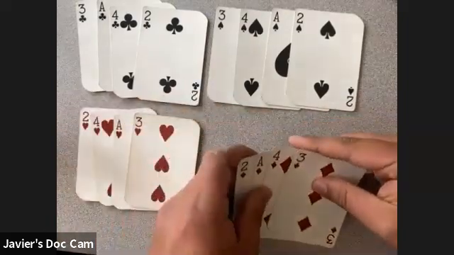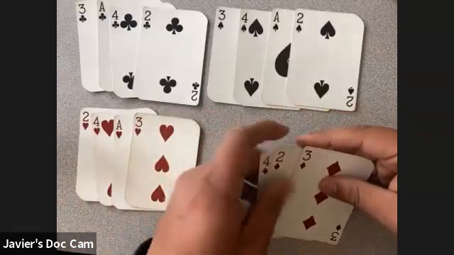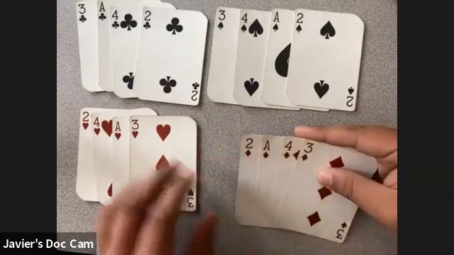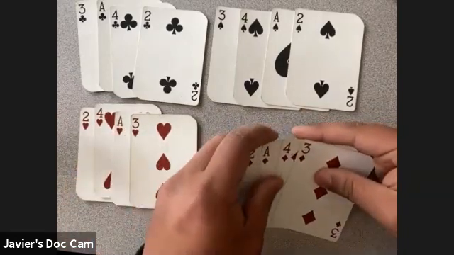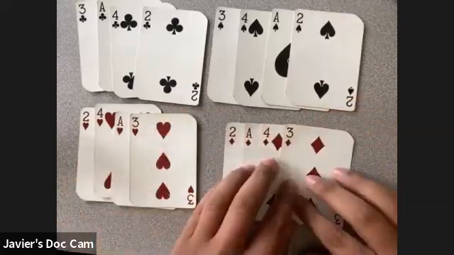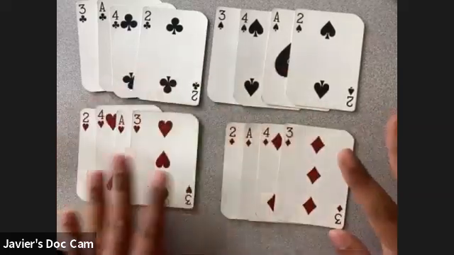Wait, did we do 2, 1, 4, 3? Wait, I thought we had done 2, 1, 4, 3. Oh, 2, 1, 4, 3 is the one that we're missing. There you go. Ah, yes. Thank you, Anurajani. That's what I was wondering. I'm like, wait, which one was I missing?